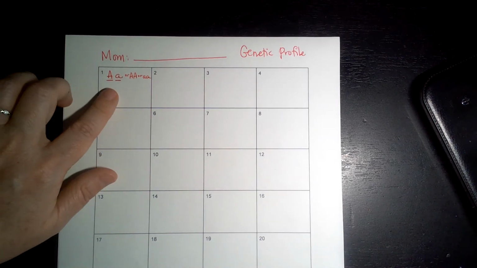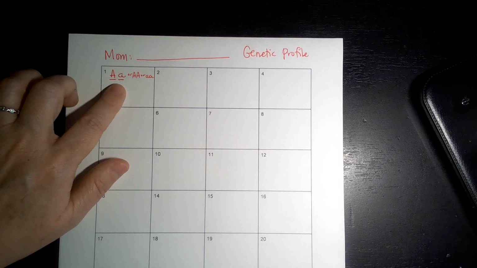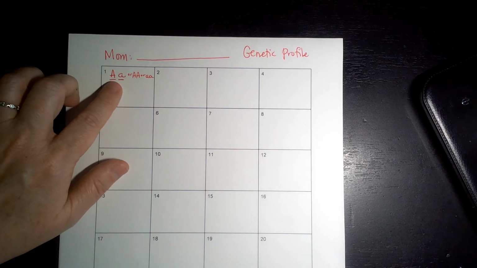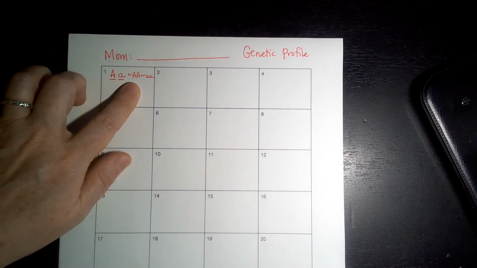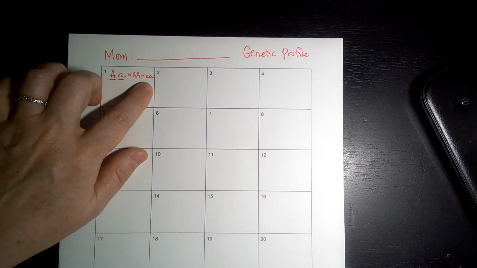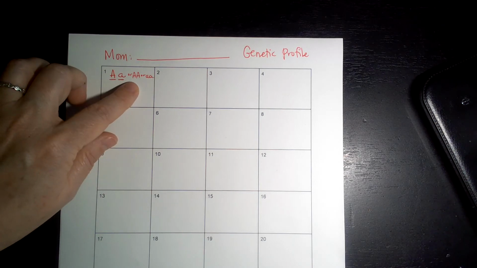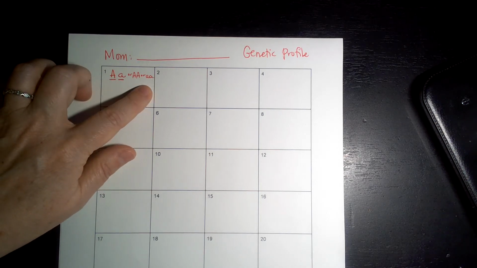So this is going back to regular bio. If you have a big dominant and a little recessive, you're heterozygous for the trait. If you have two dominant alleles, you're homozygous for the trait. And if you have two recessive alleles, you're homozygous for the trait. But the difference is this is homozygous dominant and this is homozygous recessive.